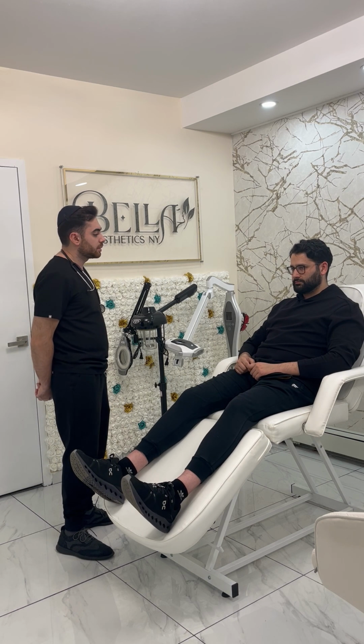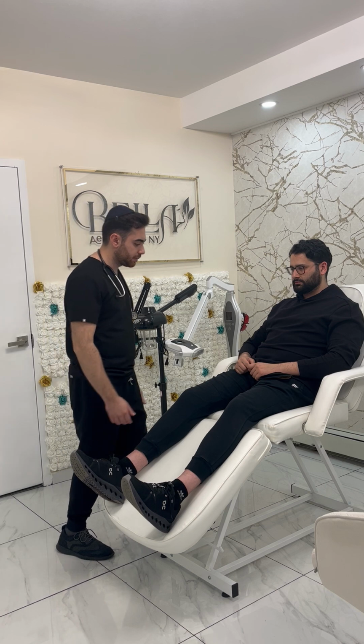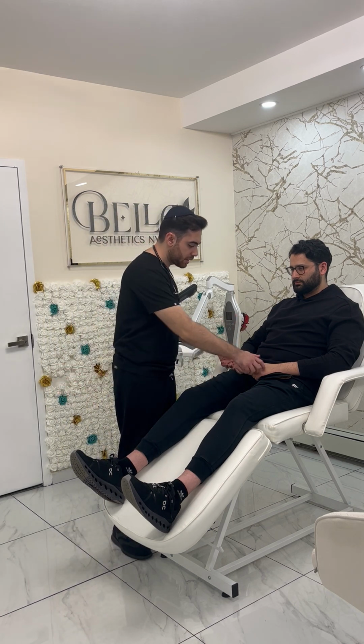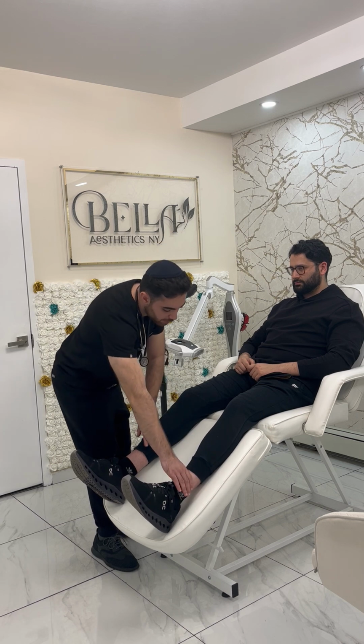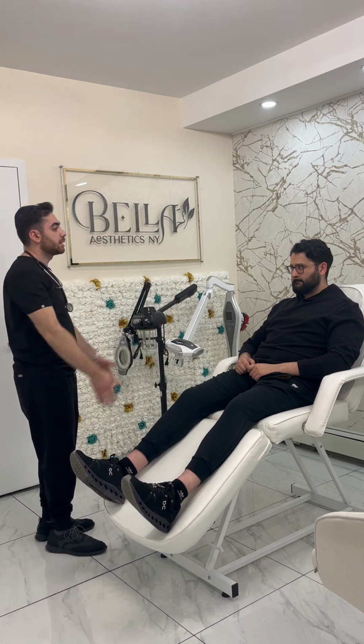Speech is coherent. We're going to start off with the skin. We're going to inspect the skin. Skin looks fine. We're going to palpate the skin. Any tenderness in the skin? No. No tenderness reported. We're going to inspect the head.